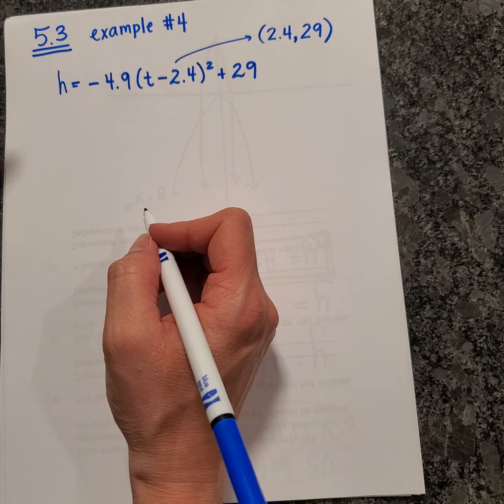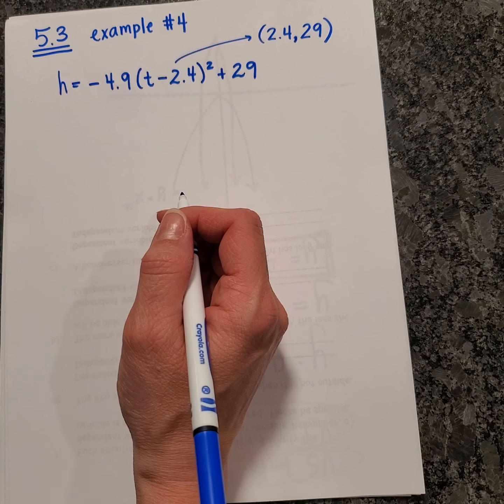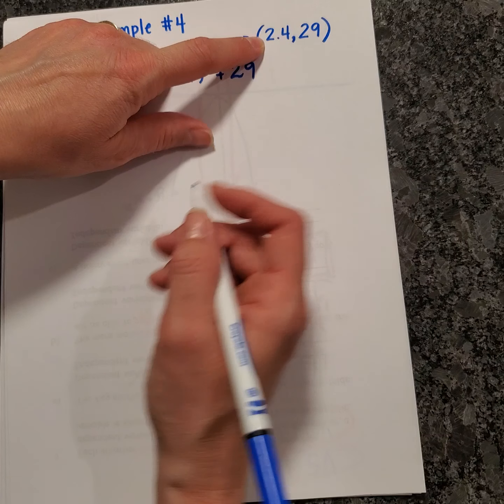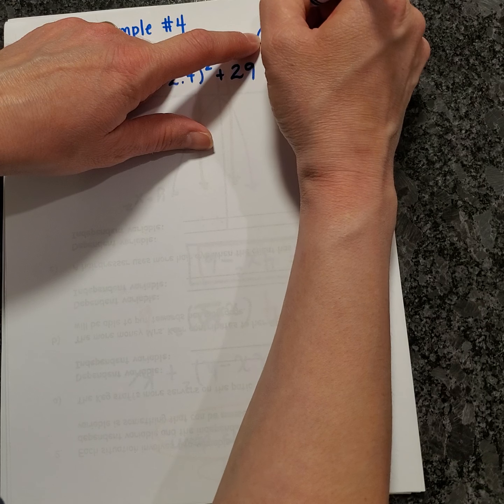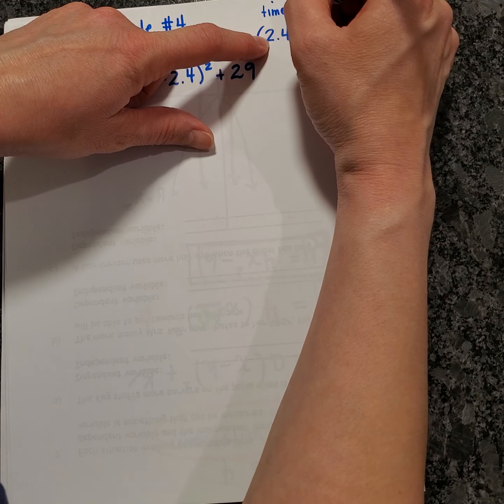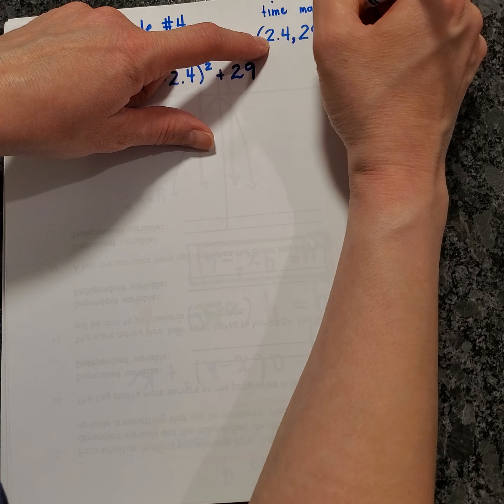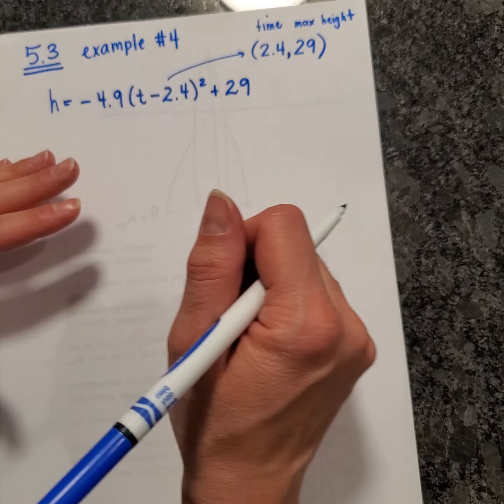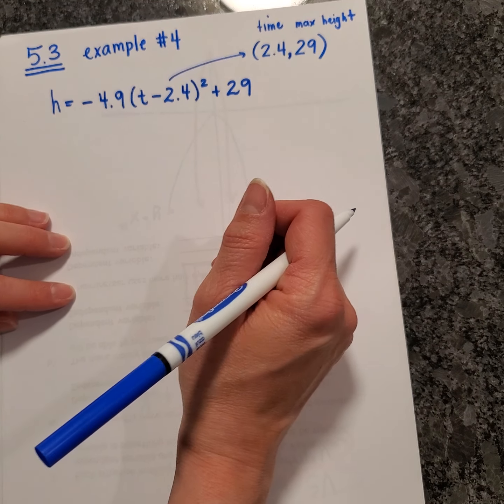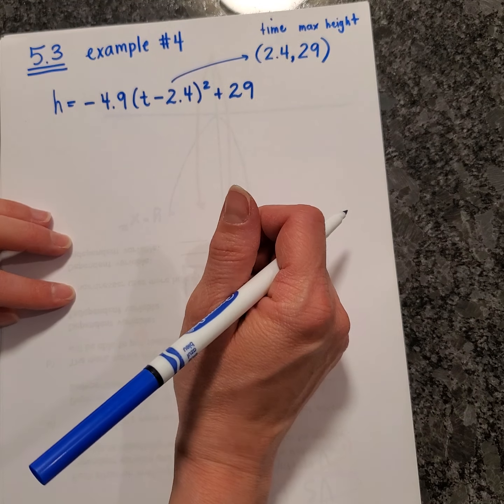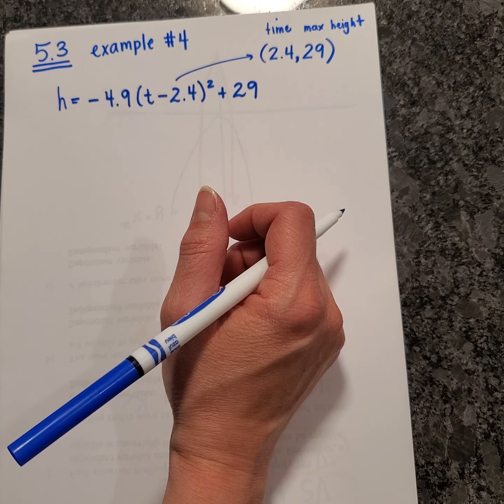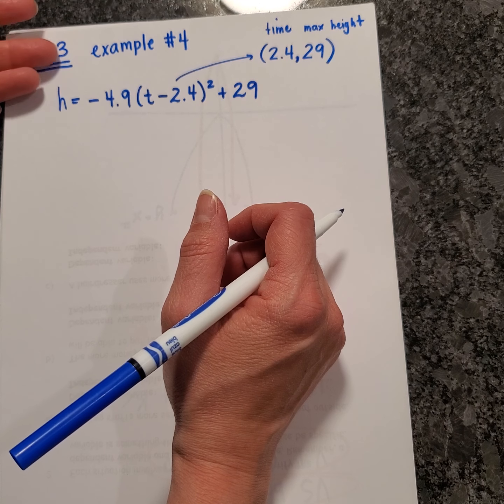So in the context of this question from the note about a football being kicked into the air, we know that the football reaches its max height after 2.4 seconds, and the max height is 29 meters. So again, vertex form can be awesome. If I'm running a business and I want to maximize my profit, vertex form will allow me to determine how many products I need to sell and what my max profit is. It's fantastic. However, if I am running a business and I want to know my break-even points, I can't get that from vertex form. That's factored form.